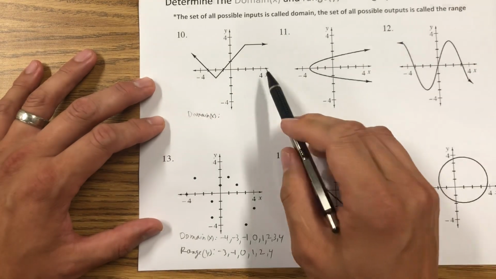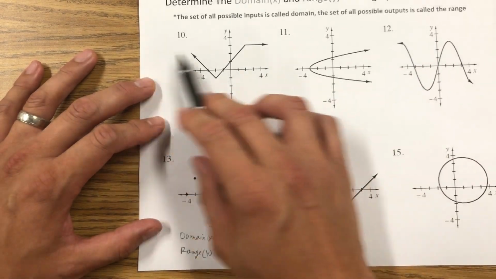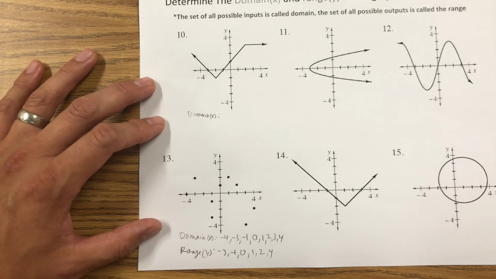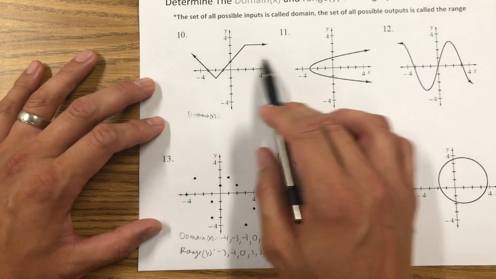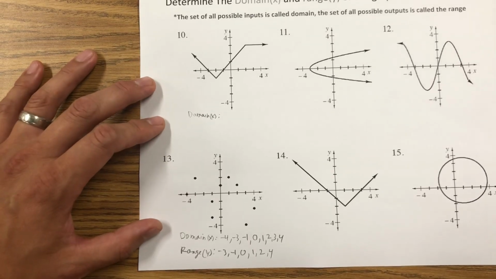So your domain is your X, and this arrow here represents that it would not stop. That means it's just going to keep on going. So how can you write something that is not going to stop? If you own this property, meaning that you own everything, all right, you own everything because it just keeps on going.